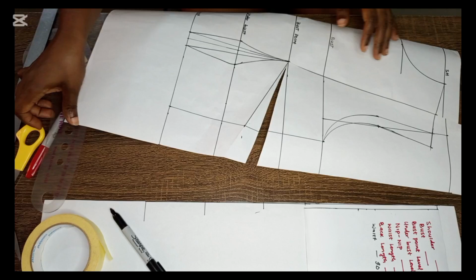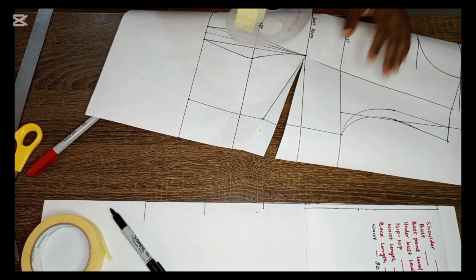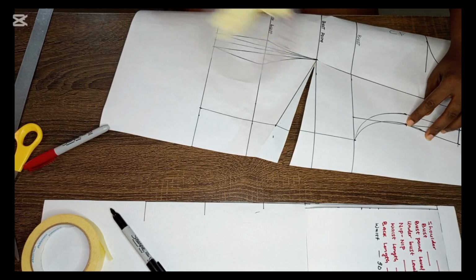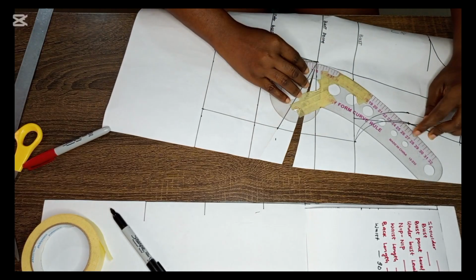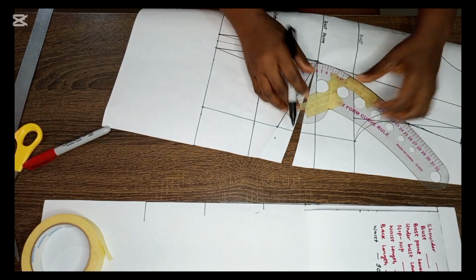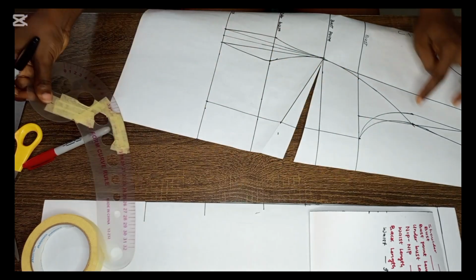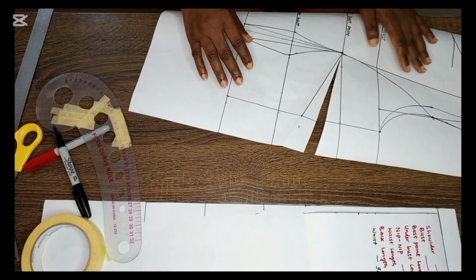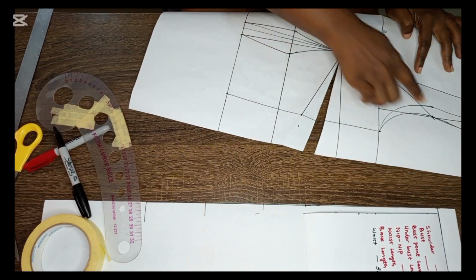What we'll do next will be to mark our princess seam. At this point, you put your French curve this way and mark. So this is it. We have marked our princess seam. What to do next will be to open up this seam.